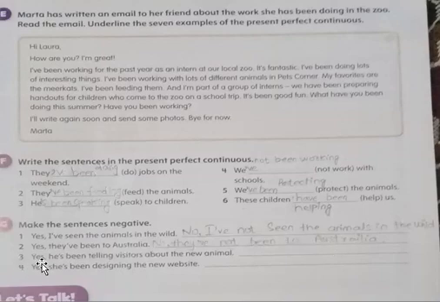3. Yes, he has been telling visitors about the new animal. Write the negative sentence for this here. 4. Yes, she has been designing the new website. Students, write the negative sentence for this sentence here.